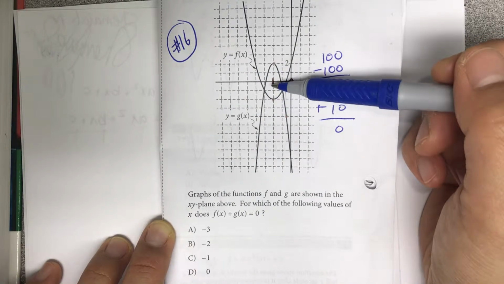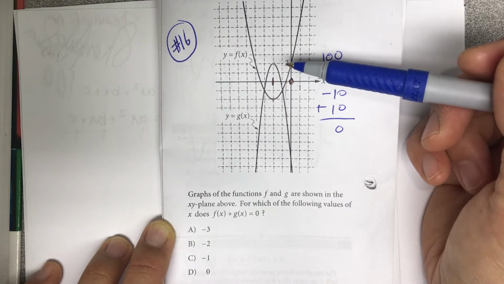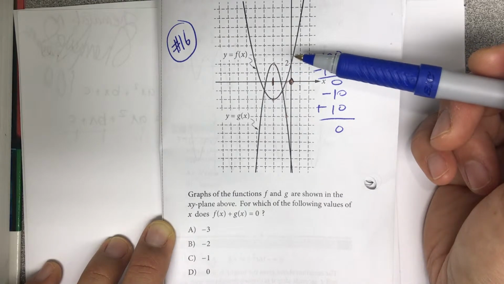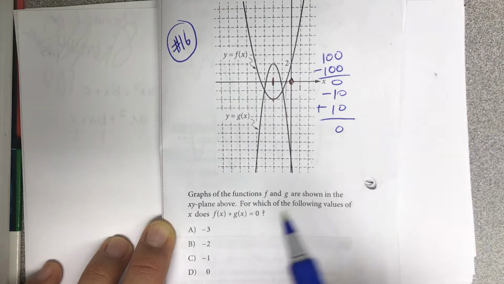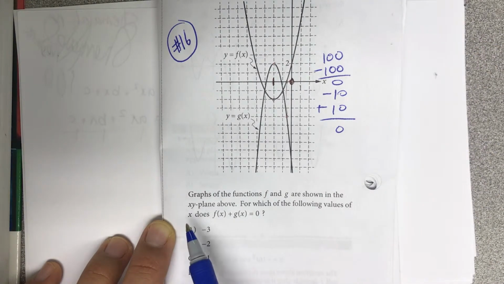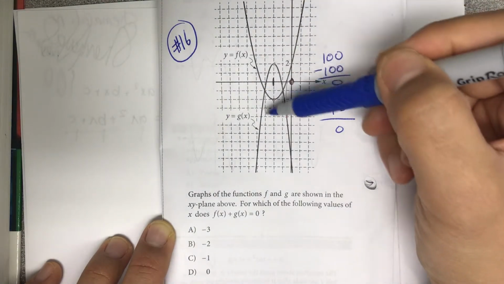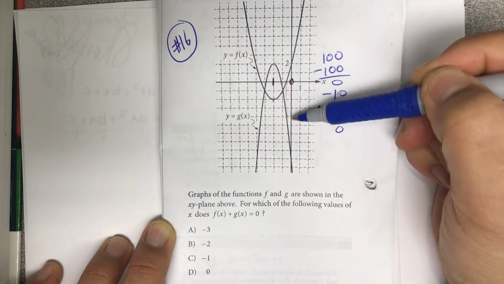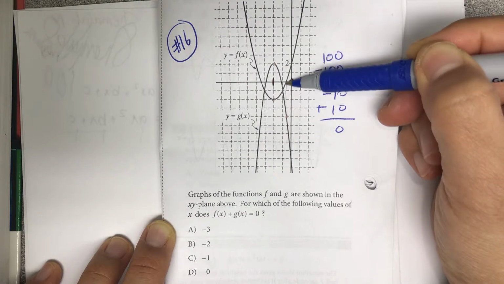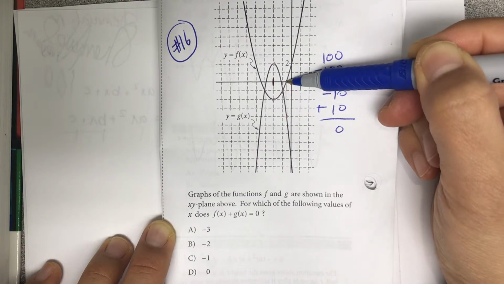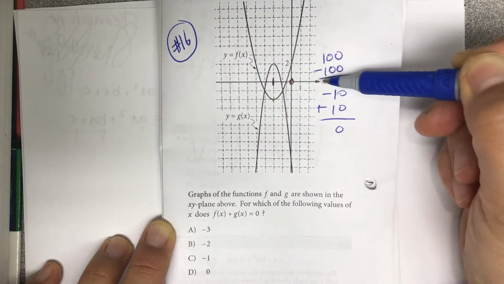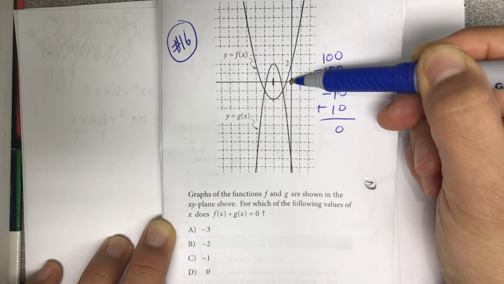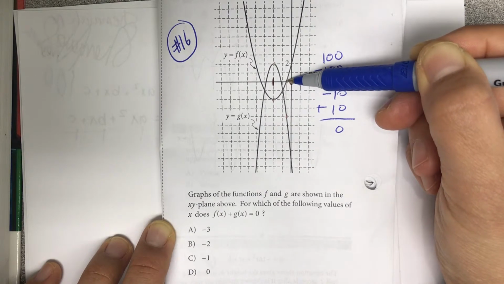That's very easy for us to do. The part that confuses a lot of kids is, well, then how did you get the answer -2? They asked for which of the following values of x. So at what point on this line, let's just say if I were to draw a line here and this was the answer, because this is the x-axis and this is 0, 0, it would be like -0.5, but that's not the answer.